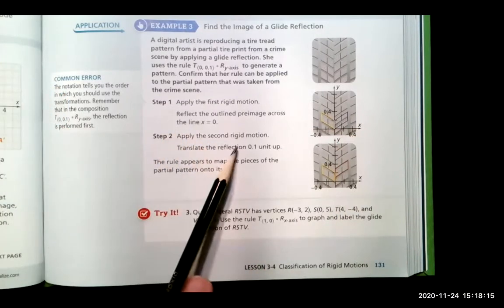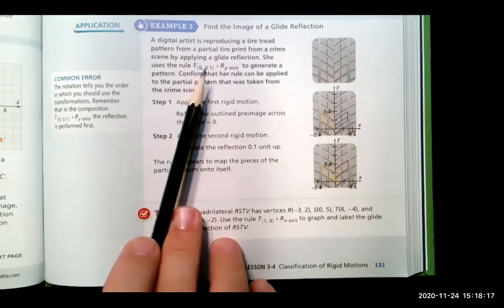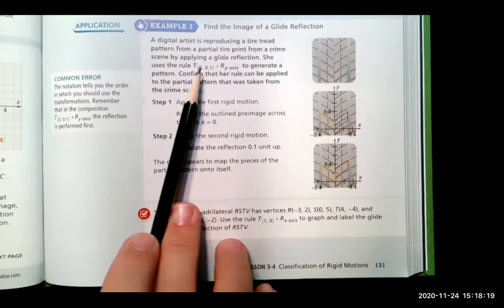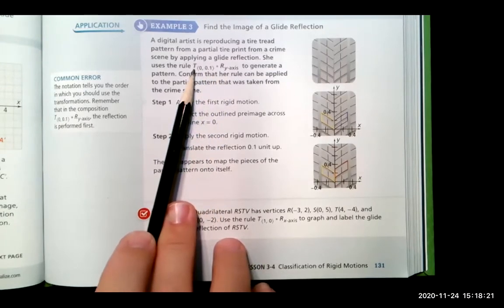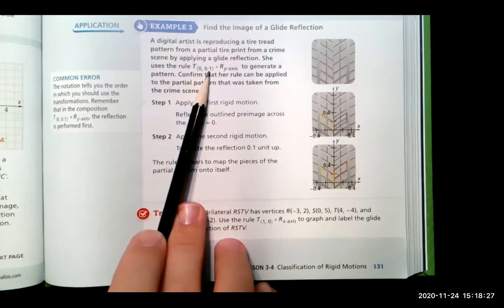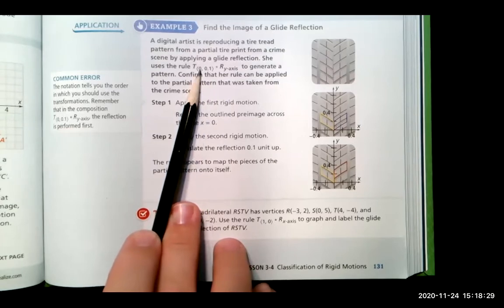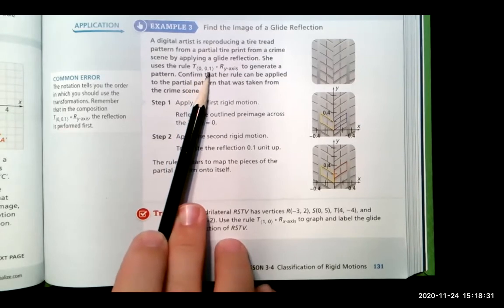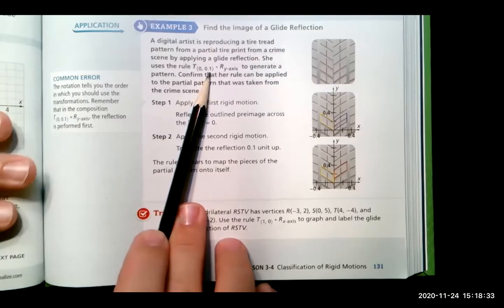And then apply the second rigid motion. Again, we always start with the right. So the second rigid motion is a transformation. That's what T stands for. And then this first number tells us our X. The second number tells us our Y. So we're not going to move left or right at all. We're just going to move up 0.1.